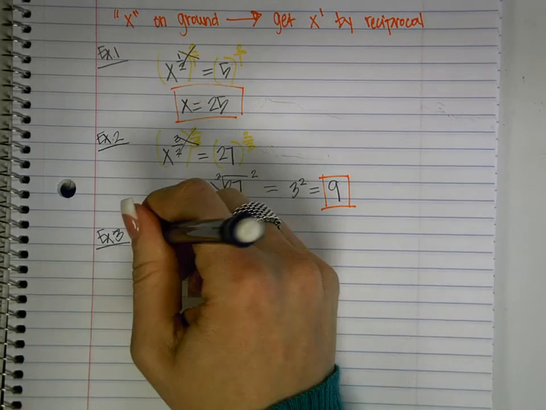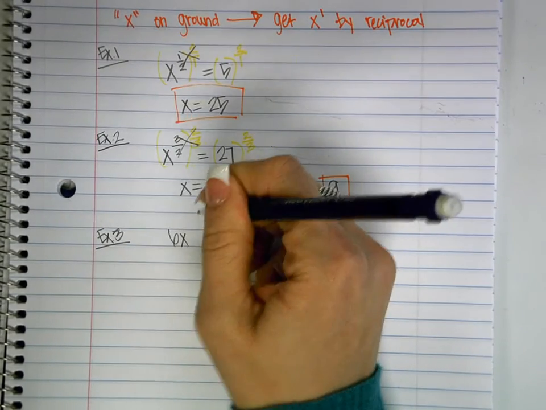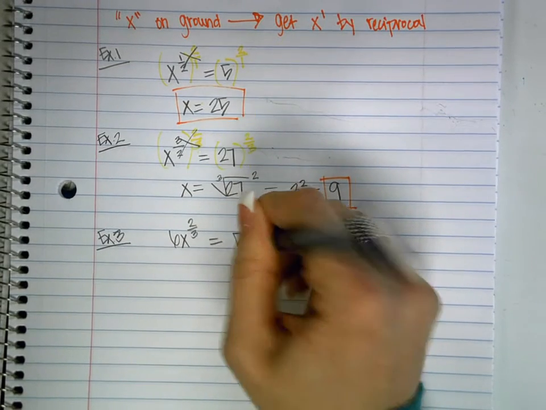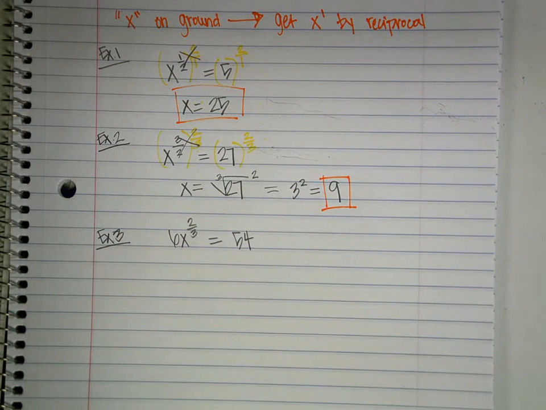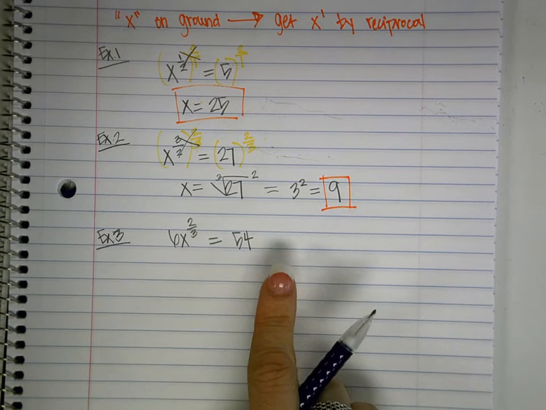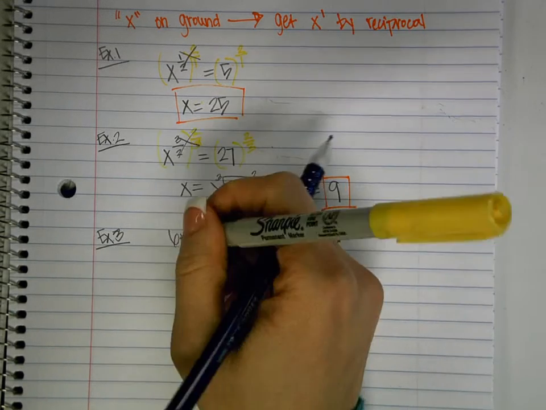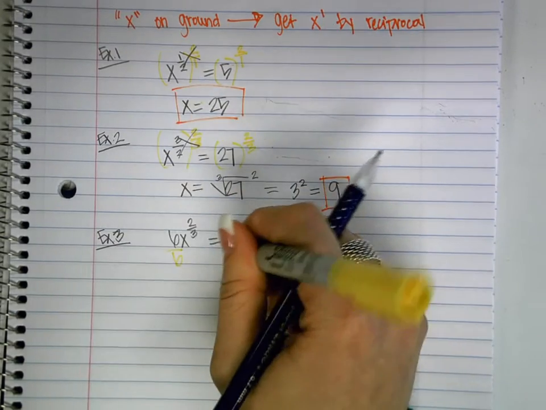Okay, for number 3, 6x to the 2/3 power equals 54. What do you think I'm going to have to do first here? First, you want to divide by 6, right? Guys, stop please. Divide both sides by 6 first.